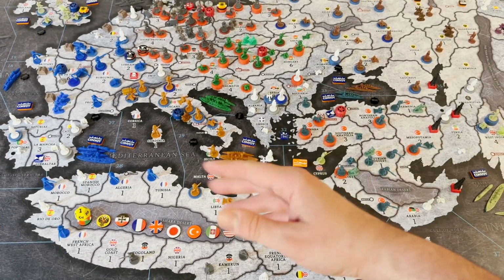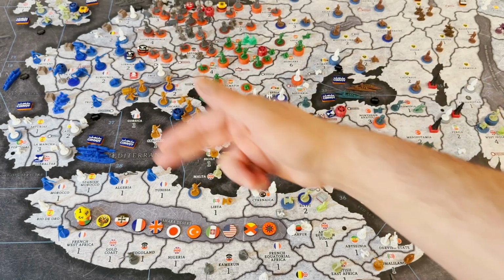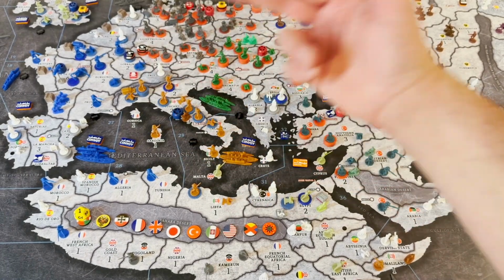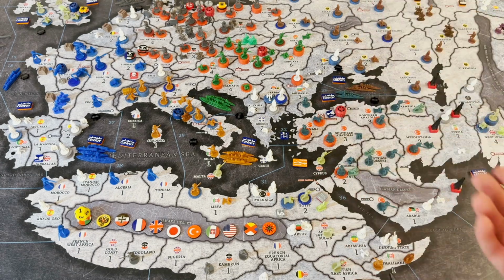Anyway, that was just an example. So Italy has to stick within its own territories, right? And of course you can't fly over neutral powers unless you're attacking them, and so on and so forth. So that's very, very basic.